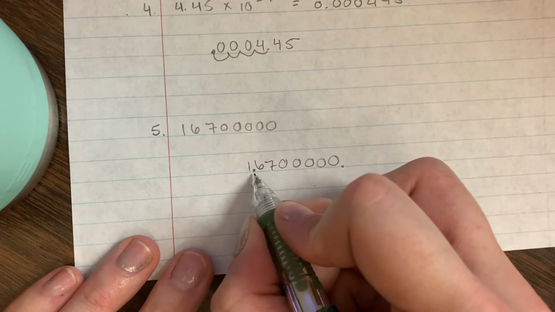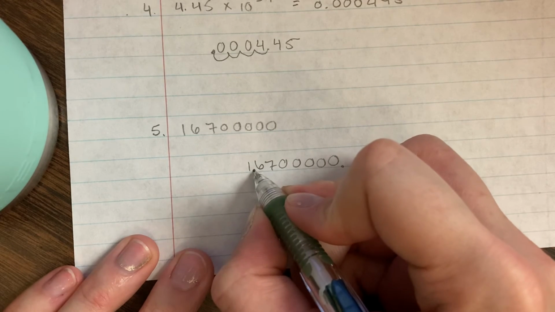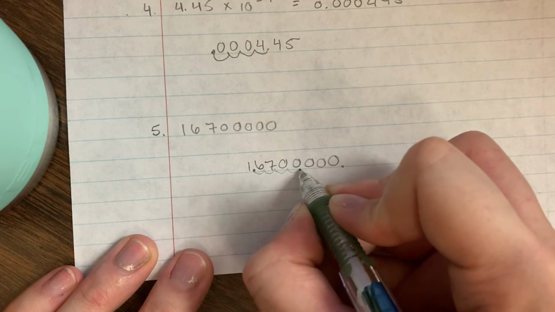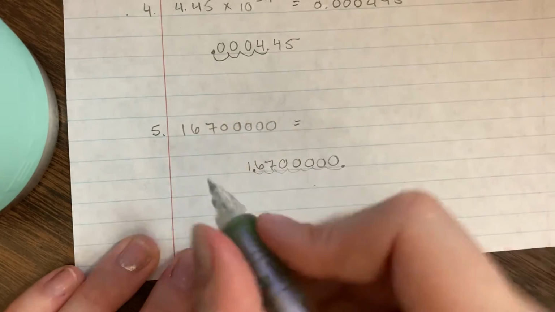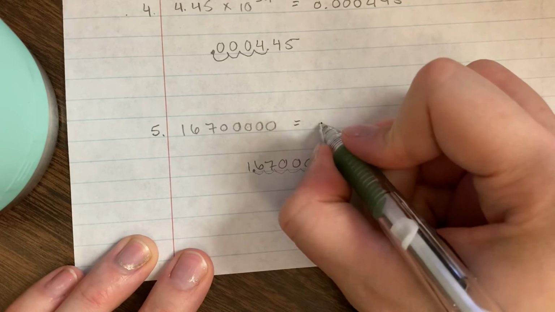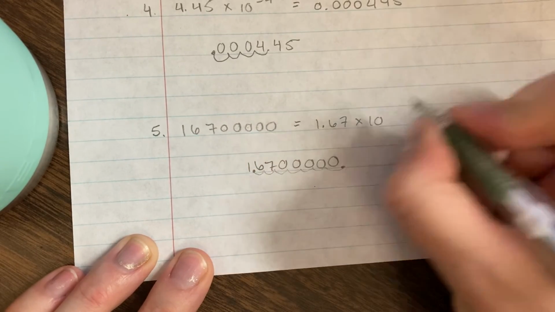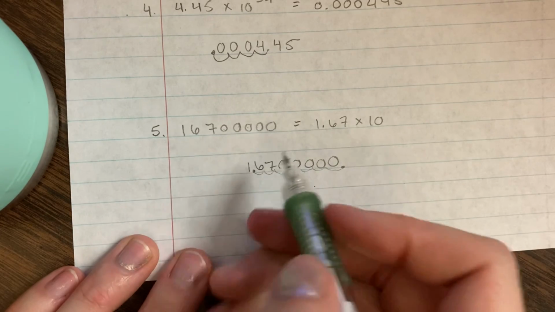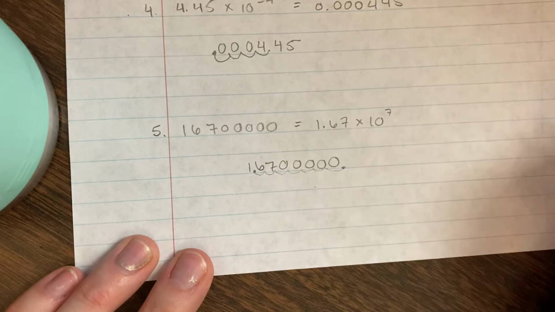And then we're going to count how many times we have to hop to the right to get to our original decimal point. So let's hop 1, 2, 3, 4, 5, 6, 7 times. So this means that this number in scientific notation is 1.67 times 10 to the, since this is a large number, we know our exponent is going to be positive, so times 10 to the positive 7.